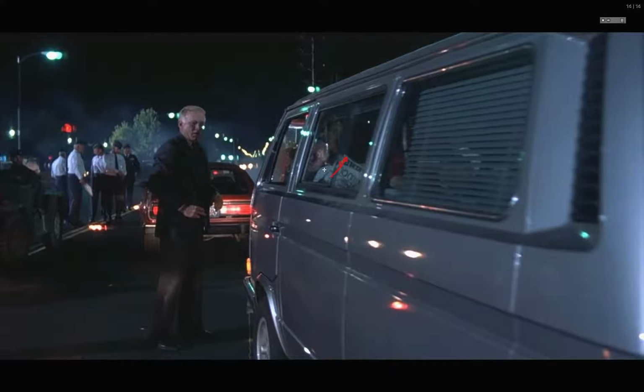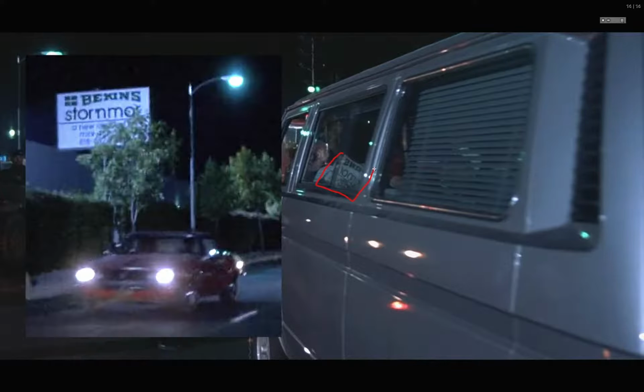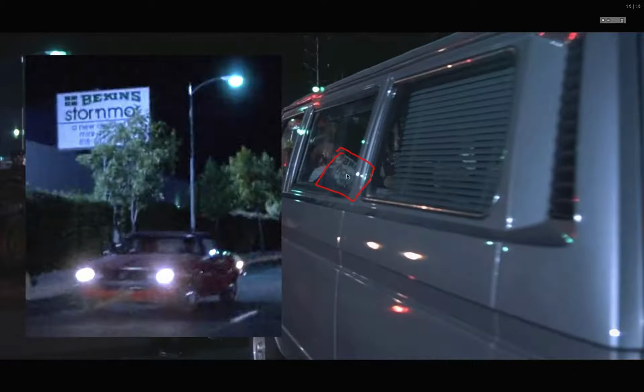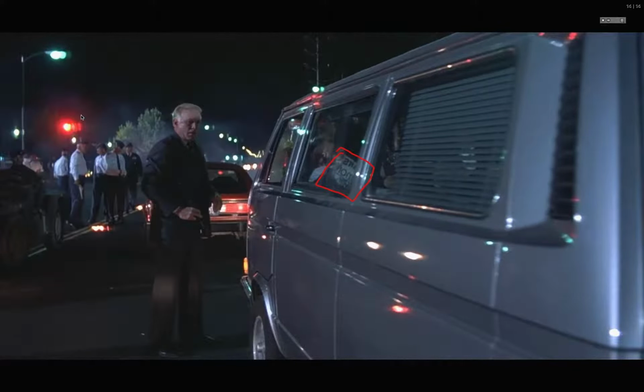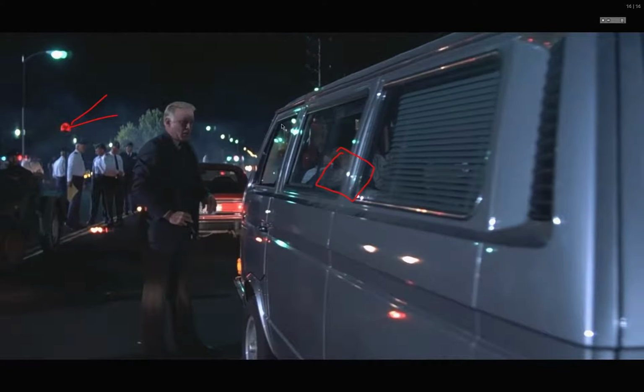I think that's actually a reflection of that same sign we saw before that said Store and More and Benwick's, whatever the storage thing on it. That shines really brightly.